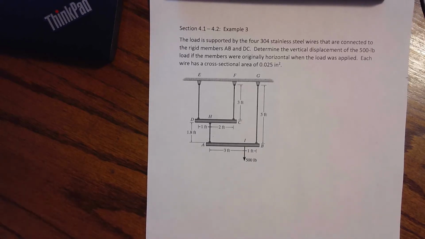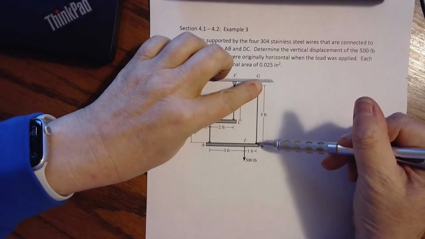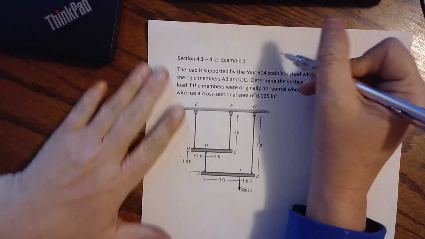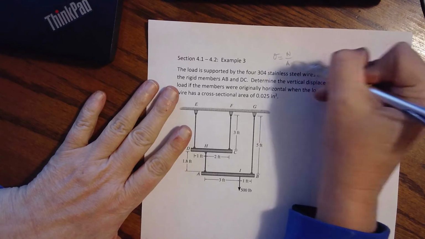Here we are with example 3, looking at our axial loading. Remember, it's just looking purely axial. We have two force members. They're either in tension or compression. And so with axial loading, we have stress equals that normal force over area.